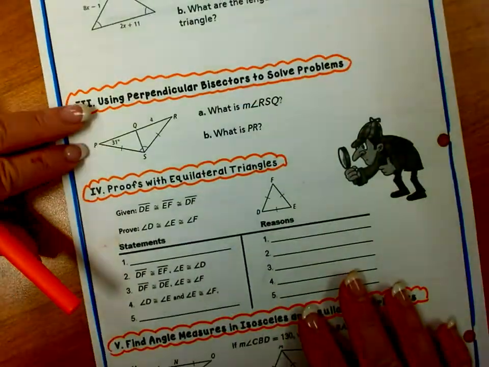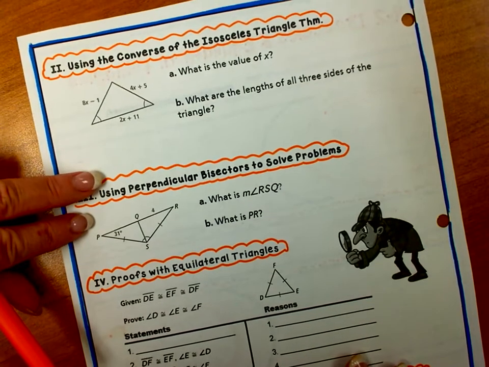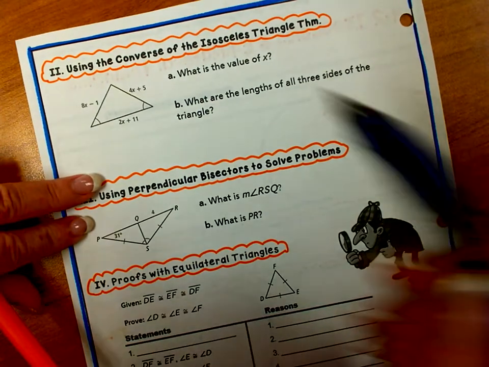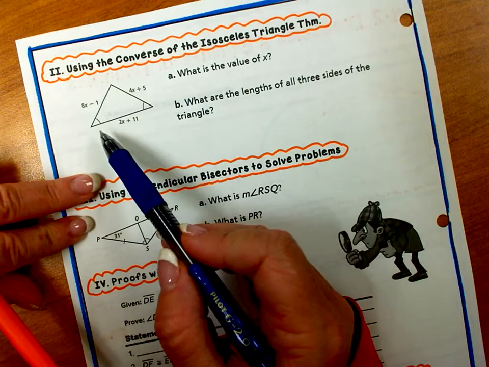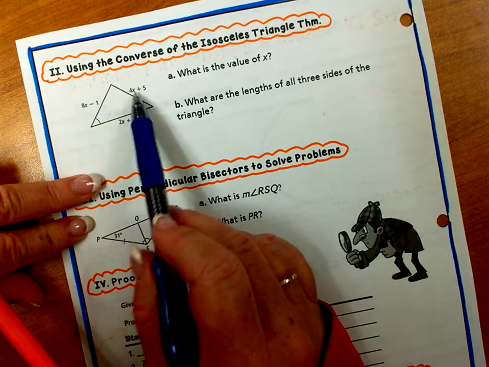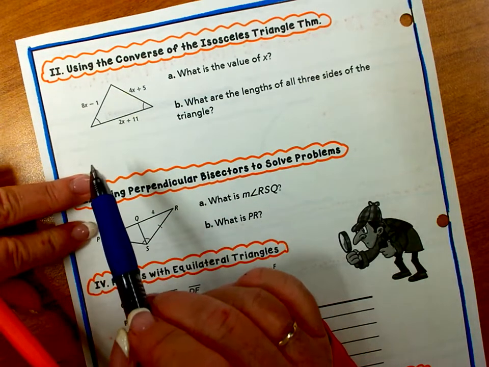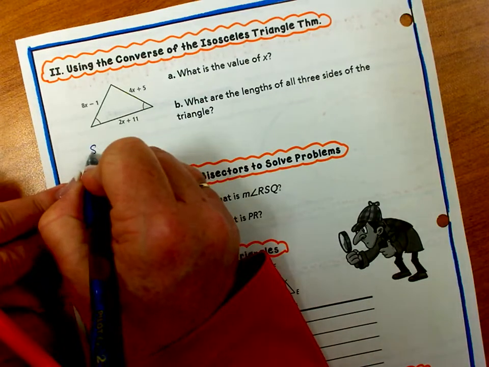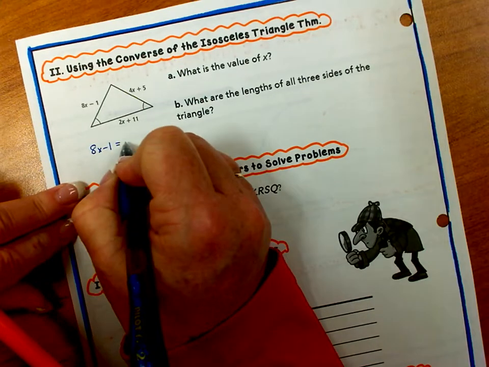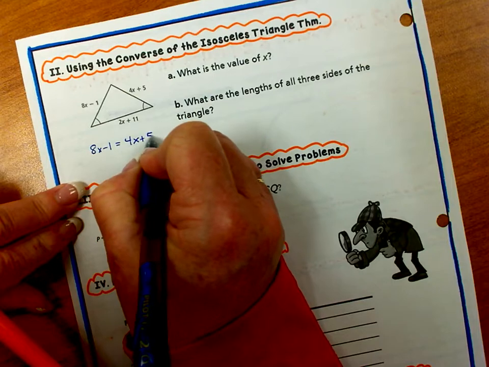We can also use the converse of Theorem 4.1 the same way. If the base angles are the same, then we know that the sides are going to be the same. So we can set up an equation that looks like 8x minus 1 is equal to 4x plus 5.